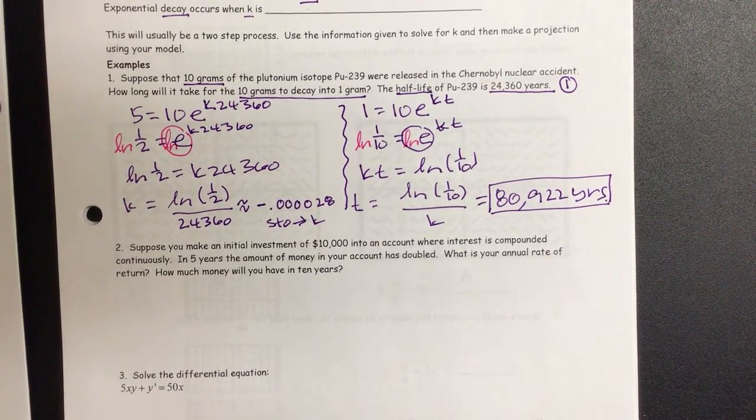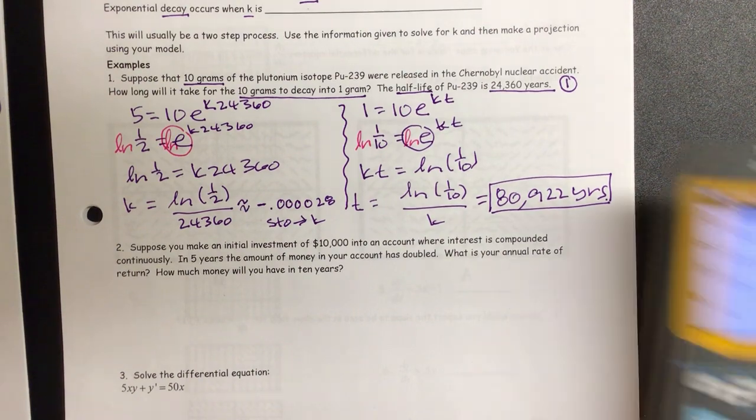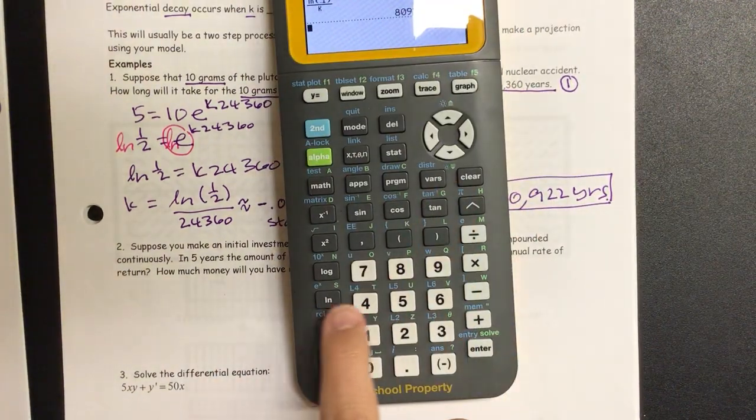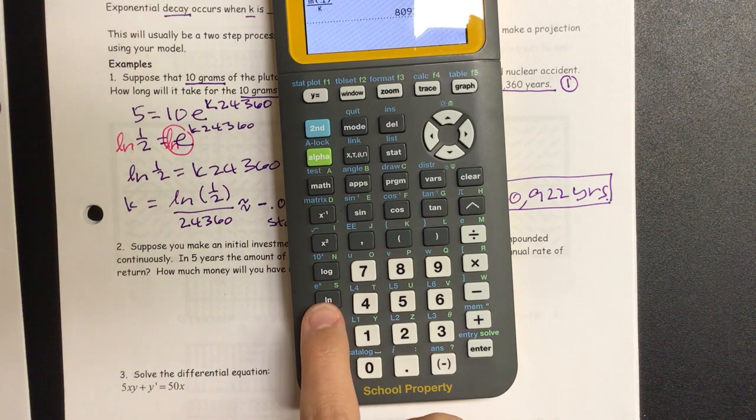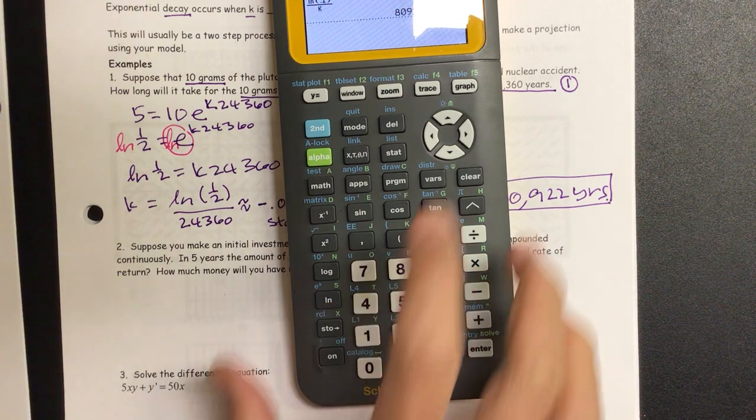Yes, ma'am? Where's natural log on the calculator? It is right next to the 4, to the left of it. You see it? Go to number 4 and look to the left of that.